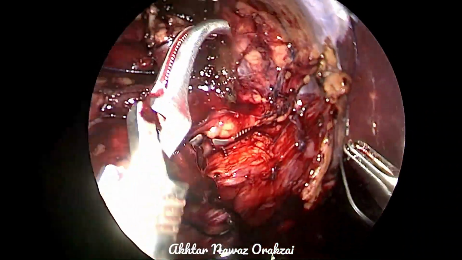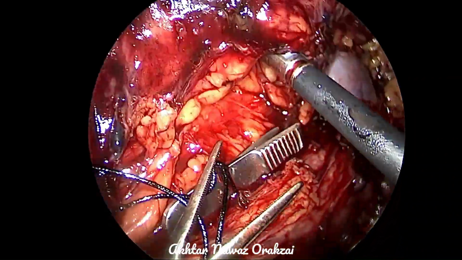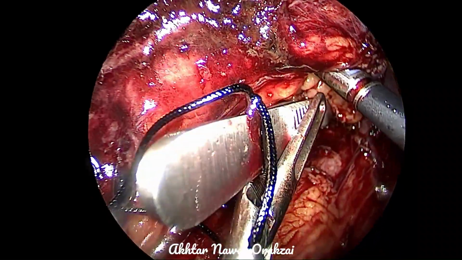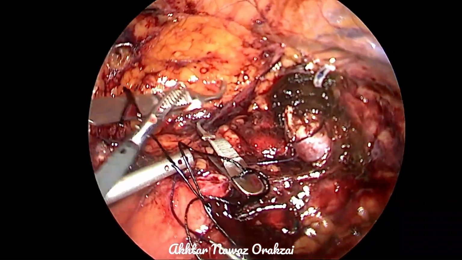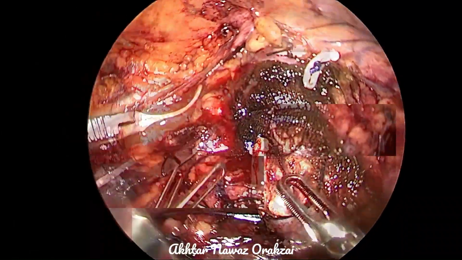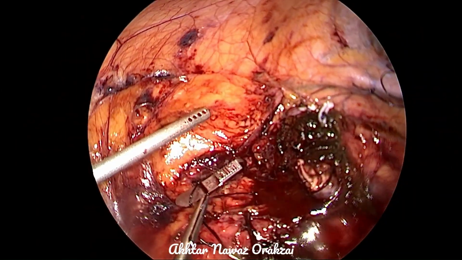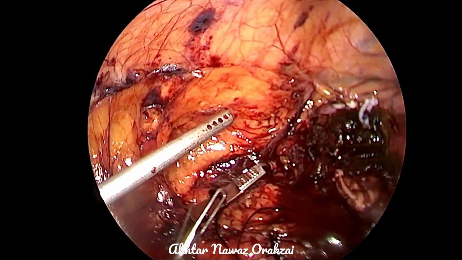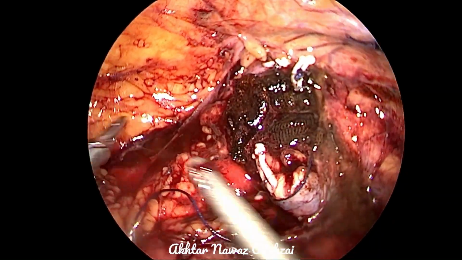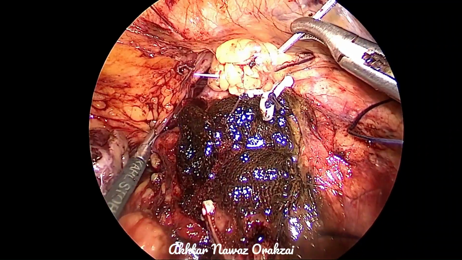Once the repair is complete, we first remove the venous clamp, and then we remove the arterial clamp. And then we look for the bleeding. There is no major bleeding, luckily. Of course, there is a little bit of ooze, and that will be controlled by these sutures and the Surgicel.